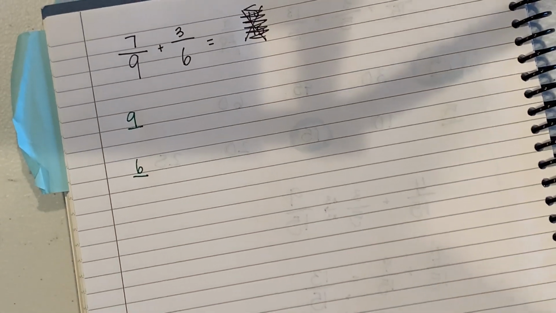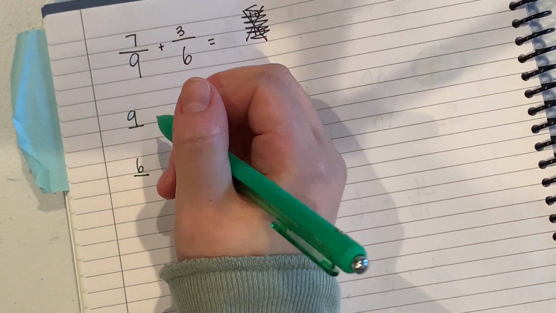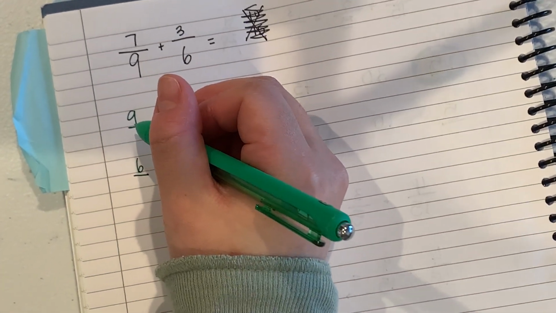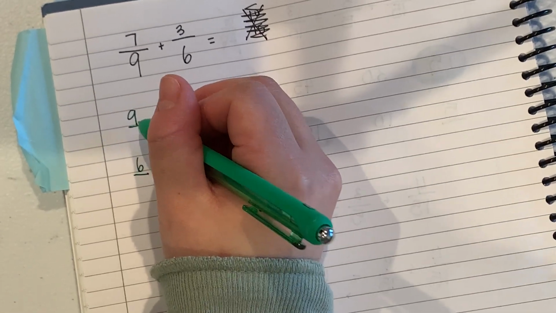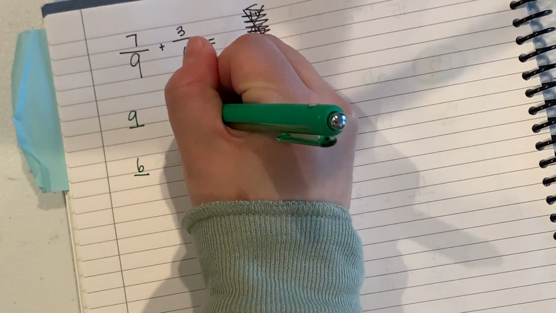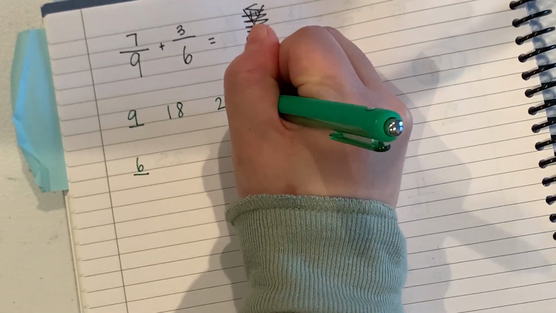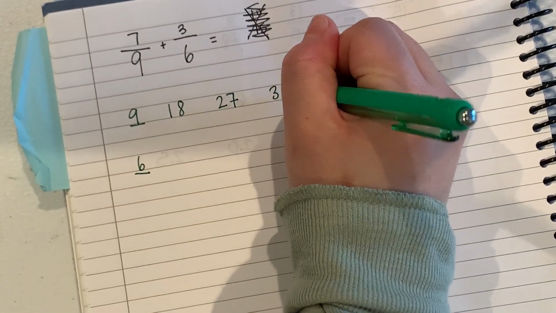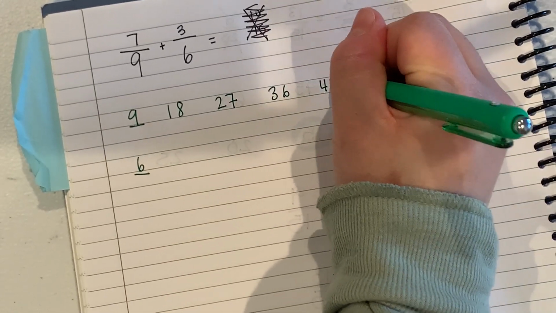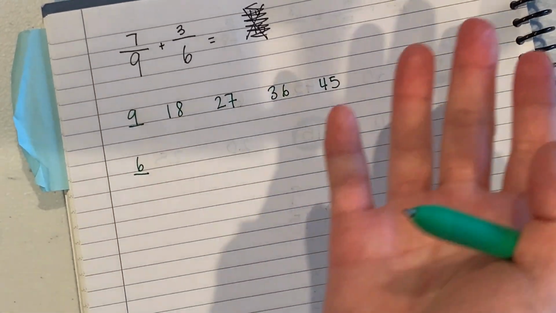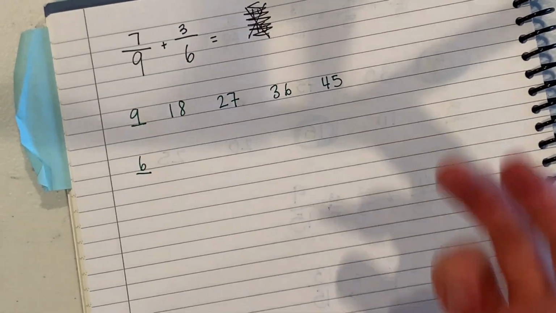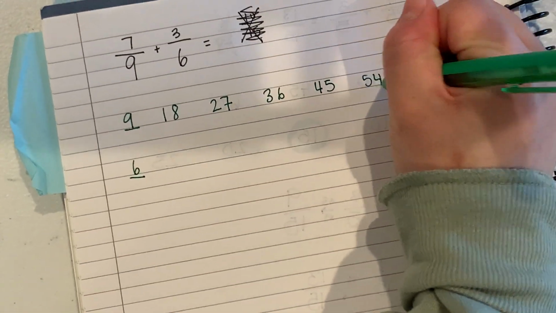Those are the denominators that I have. I'm going to list out my multiples for both. So multiples is when you're skip counting, 9, plus another 9 is 18, plus another 9 is 27, plus another 9 is 36, plus another 9 is 45. Maybe you want to do one more. Maybe you only want to do 5. I'll just do another one.